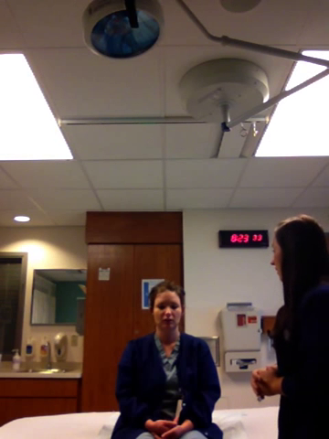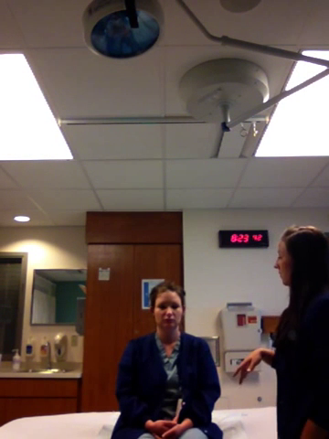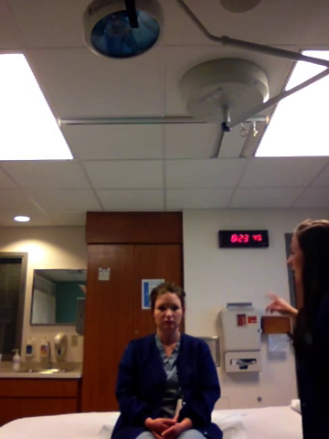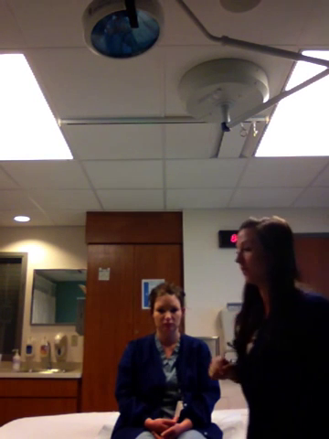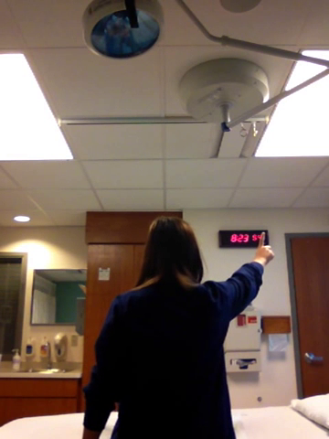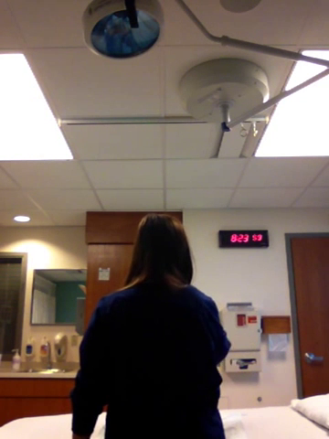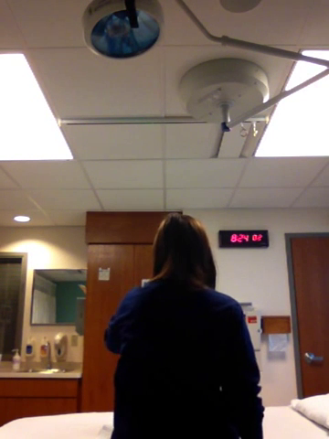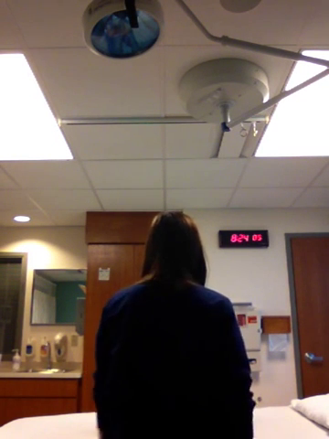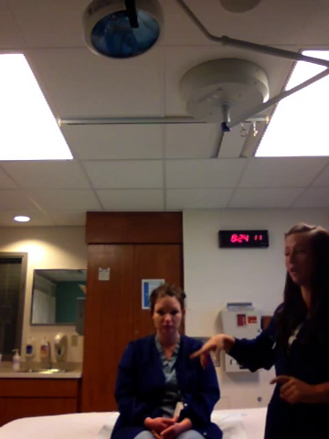Okay, then I'm going to perform the 6 cardinal positions, and what I'm going to do is I'm going to stand in front of her, and I'm going to ask her to follow my finger on each side. Okay. Follow it to the center. Okay. And that's the 6 cardinal positions of gaze, and what you're looking for is that she's able to follow your finger all the way to the center. And she is.